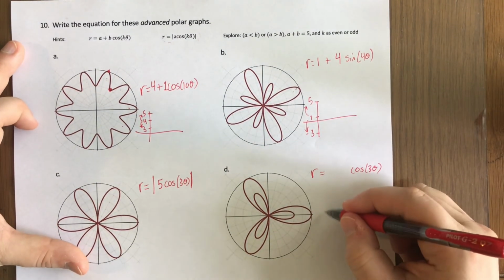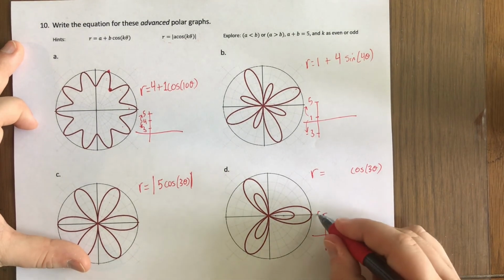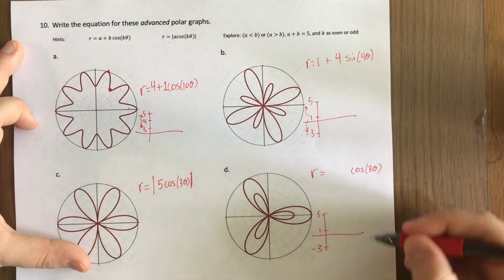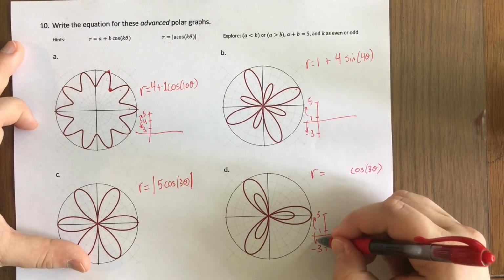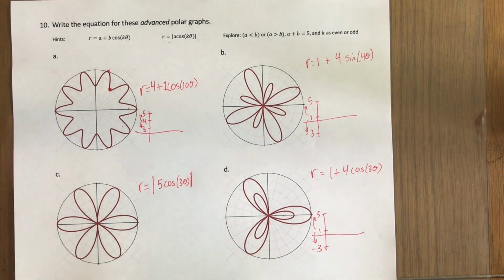Do the same exact thing down here. We have 1, 2, 3, 4, 5 for the big petals, and 1, 2, 3, so it's negative 3 for the little petals. So it's going to be the exact same thing. 1 is the midline, and 4 is the amplitude. So I'll have 1 plus 4 cosine 3 theta. And there you go.